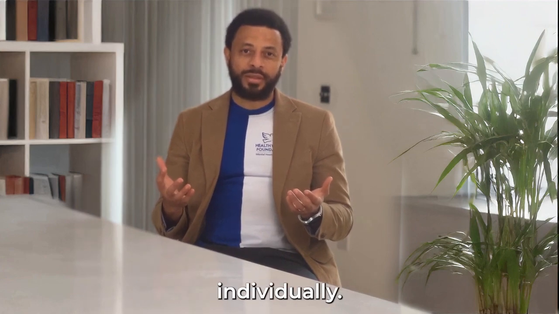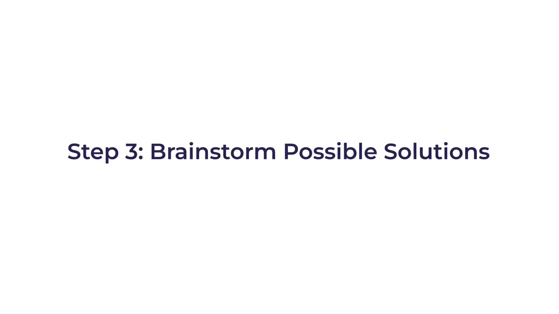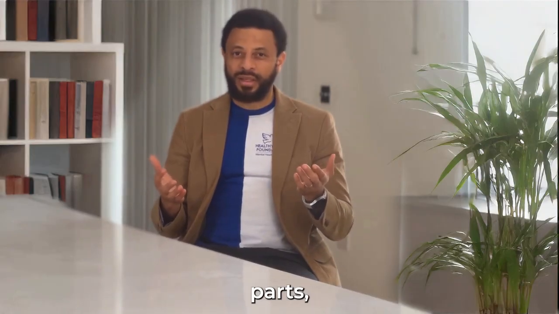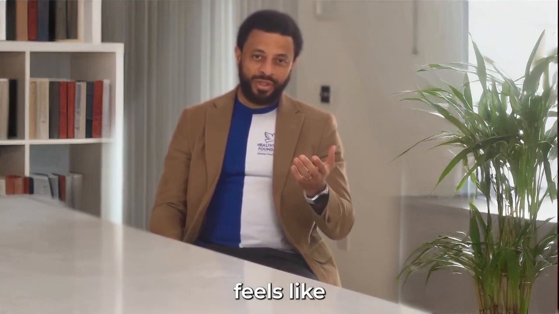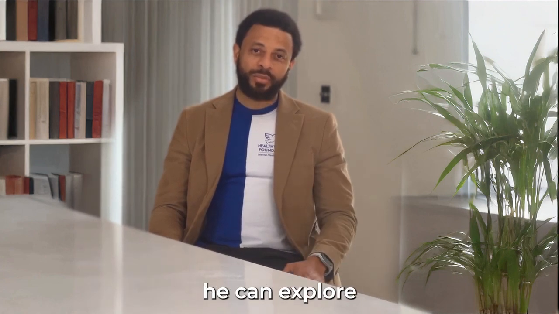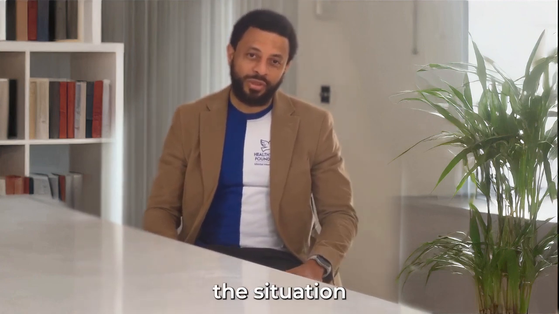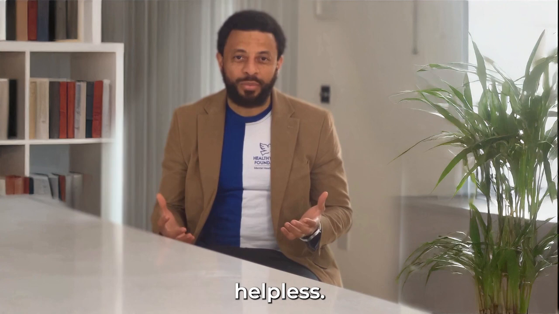Step 3. Brainstorm possible solutions. Now that we've broken the problem down into manageable parts, it's time to brainstorm possible solutions for each of these aspects. It's important that John feels like there are multiple pathways he can explore to improve the situation, so he doesn't feel stuck or helpless.